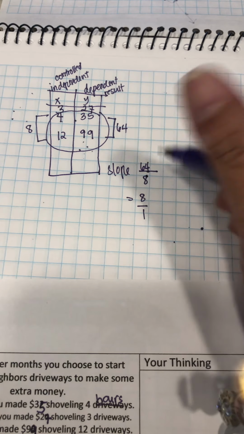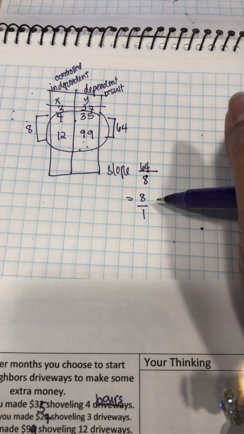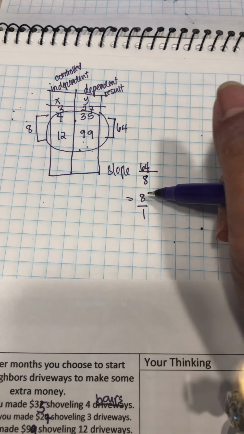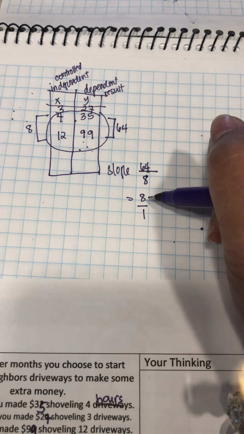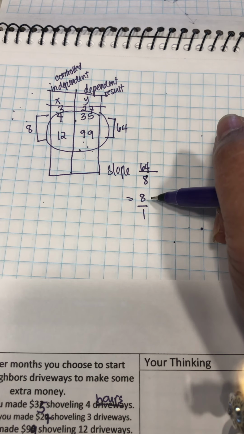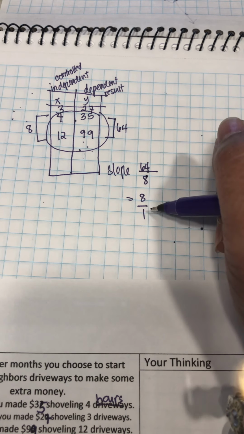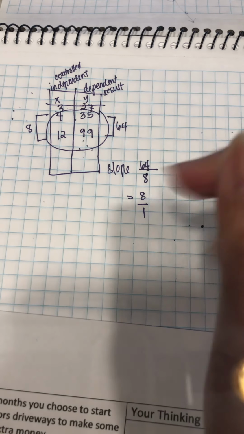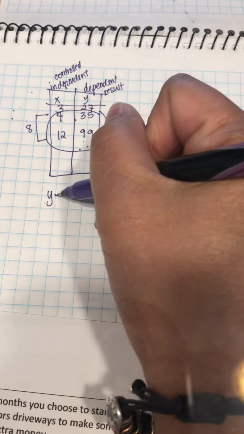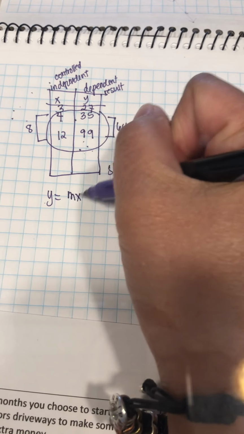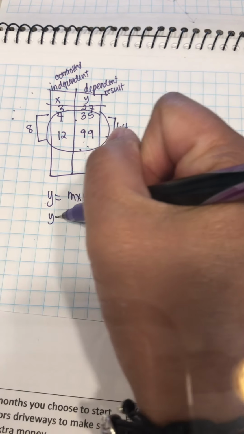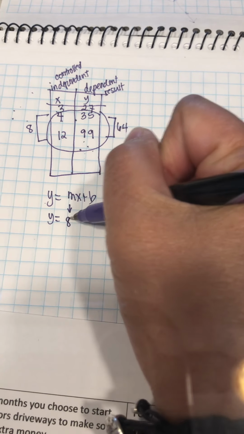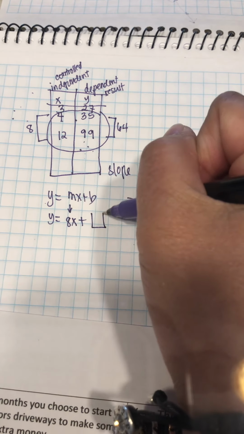All right, and by the way, we call this unit rate as well. Slope is also considered a unit rate because we're looking at a change in one variable divided by the change in another variable. Okay, so now I know that my slope is 8. So put it into the equation. Y equals mx plus b. Y equals the slope, 8x, plus we don't know b.